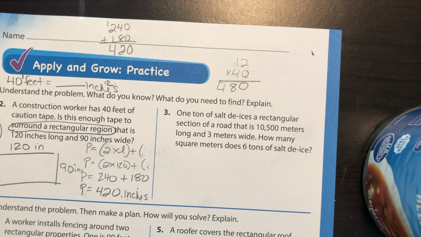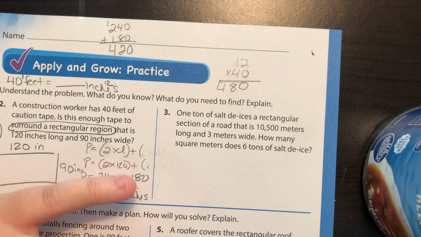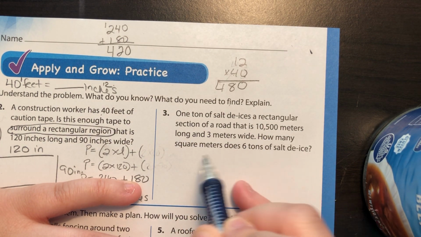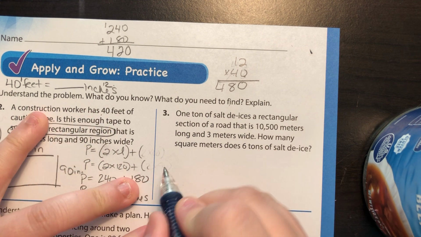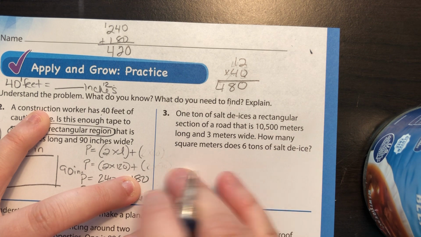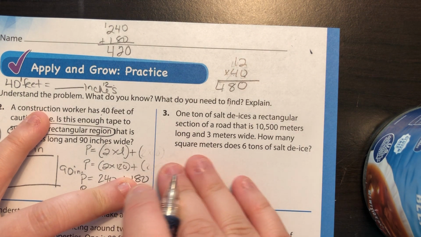So, let's see. Rectangular section on the road. How many square meters does? So, a rectangular section of a road. So we're talking about area because we have to de-ice the entire road.